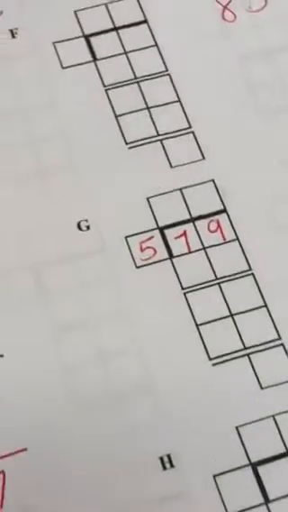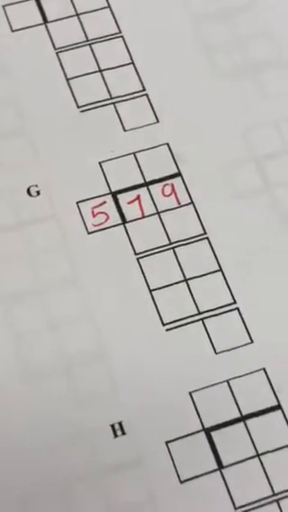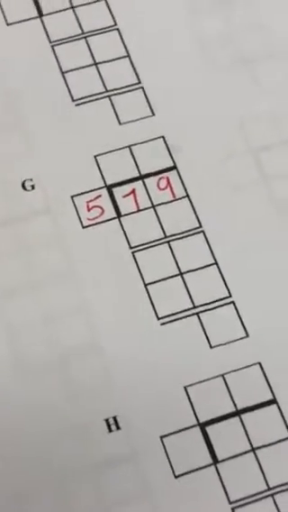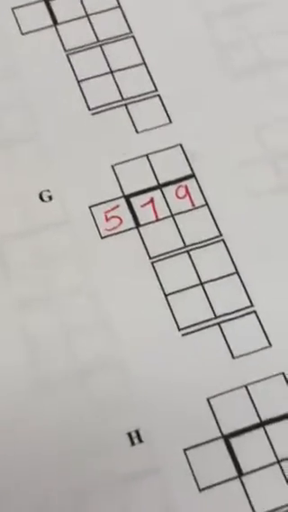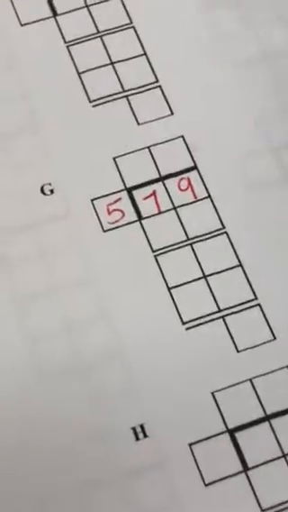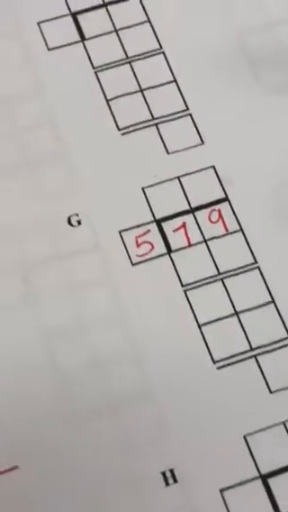Today, parents, we are learning how to do long division, and these are the steps the students have learned. So we are going to go ahead and show you. Okay, boys and girls, our problem is 79 divided by 5.